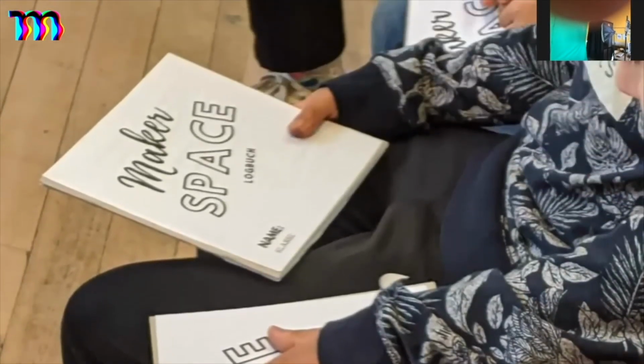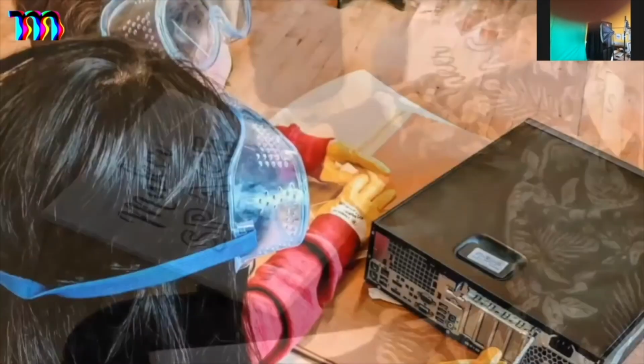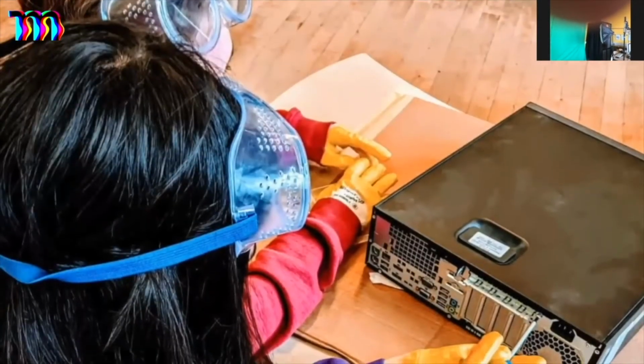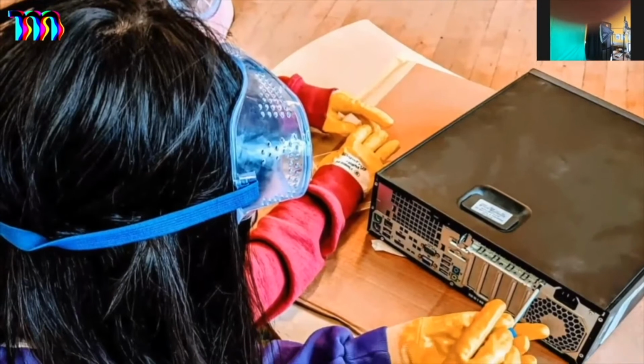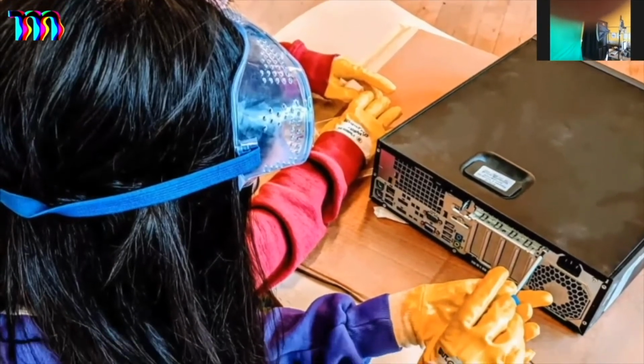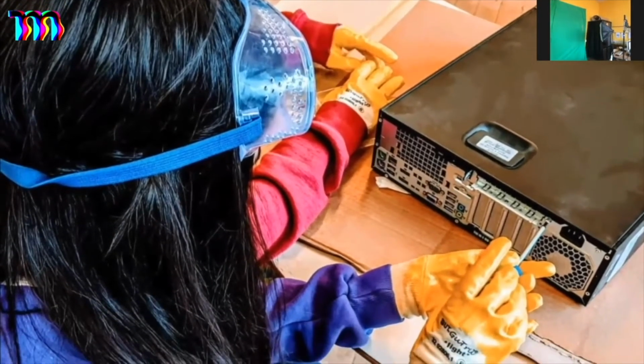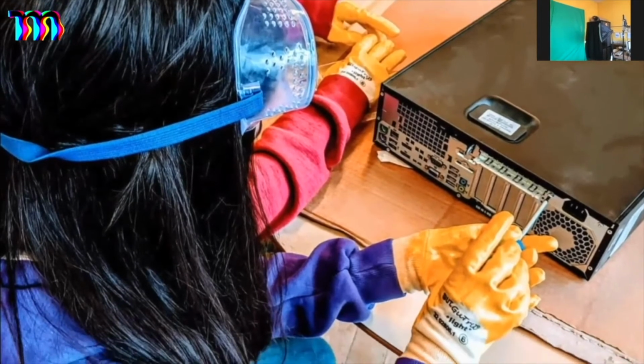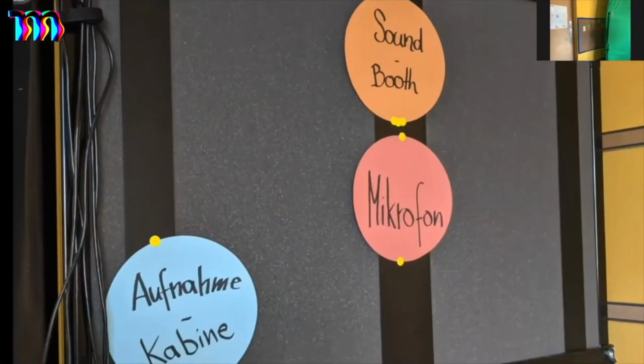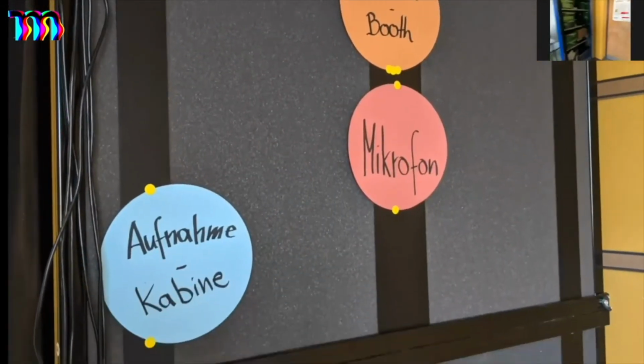So students talked a lot about why it is important to actually report any damages, which is important so other students don't get hurt or a device can be replaced. Of course, always recognizing how important it is to handle everything with care.